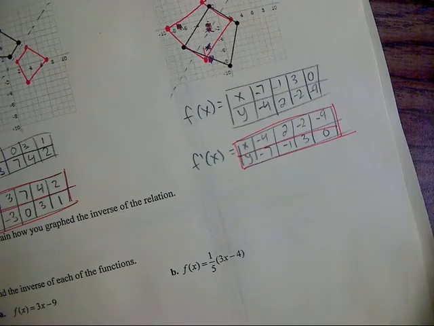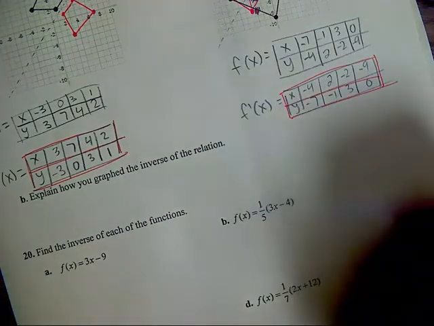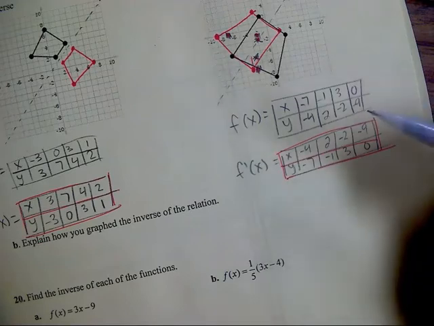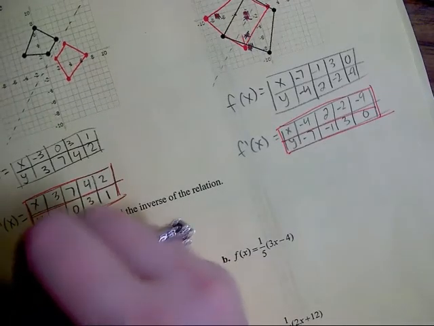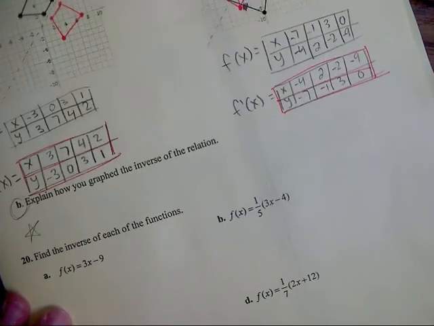As I was talking through, I want you to tell me, how did we graph those inverses? How did we look at the original? What did we do? And then how were we able to create the shape of our inverse? So I'm going to leave this one up to you. This is a you answer question. I'm not going to give you that answer.